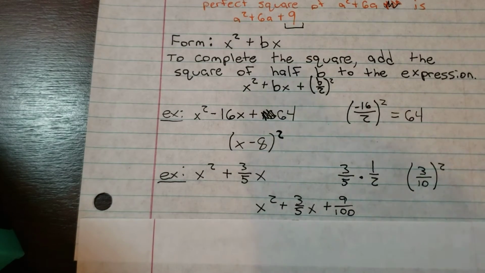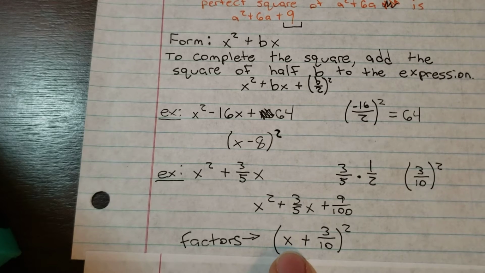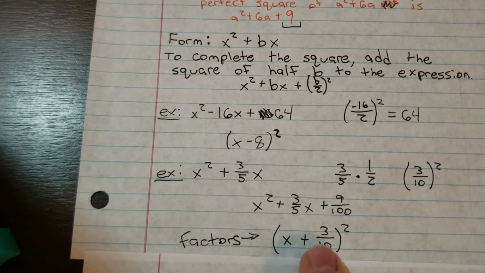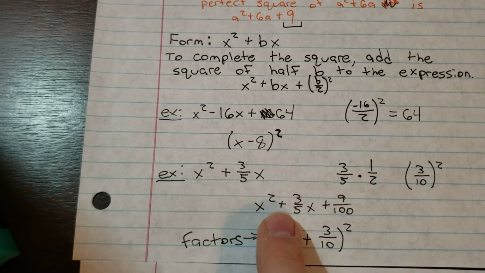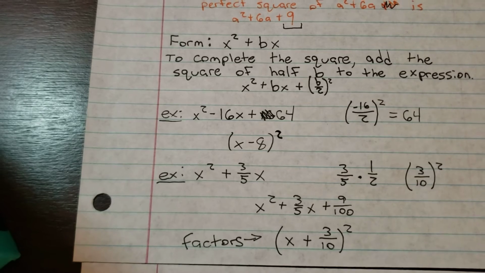And because I'm adding it, now I can factor this to x plus 3/10 squared. Boom, that's my factor.